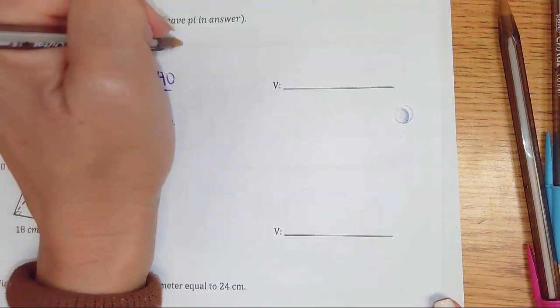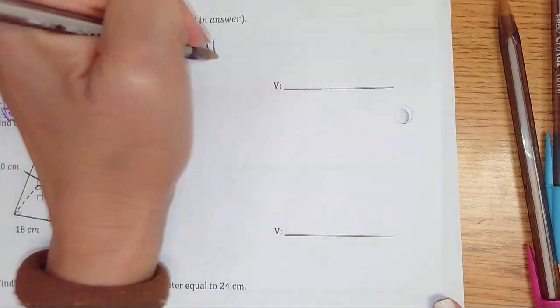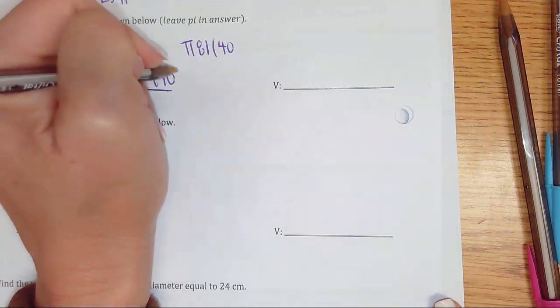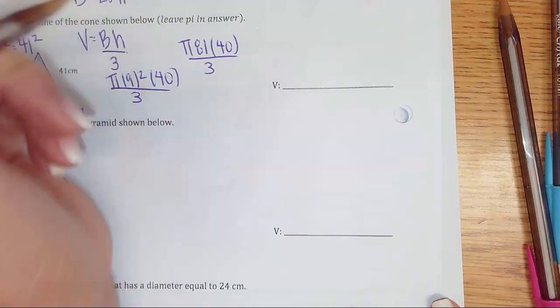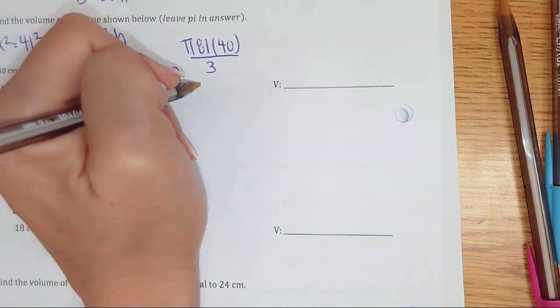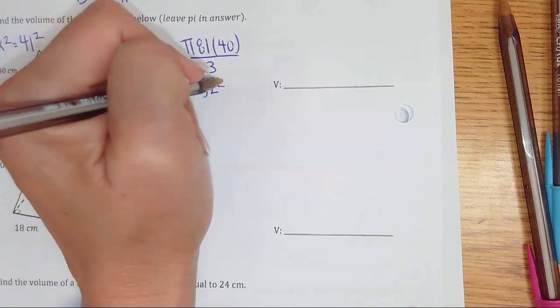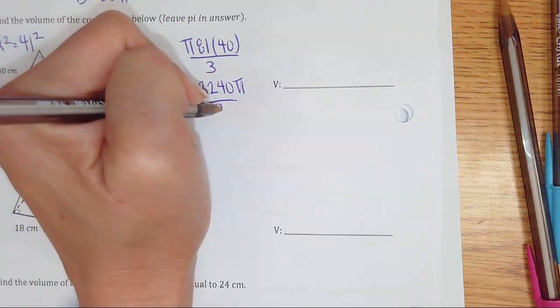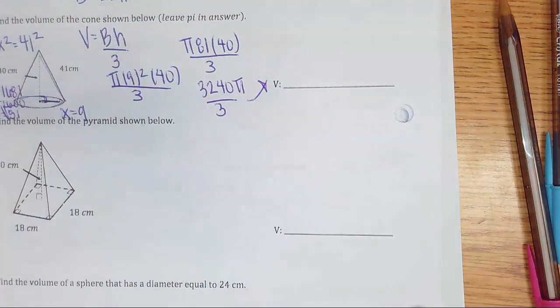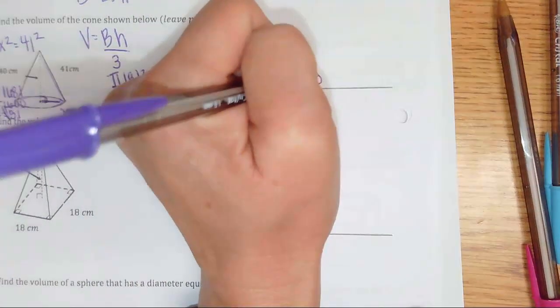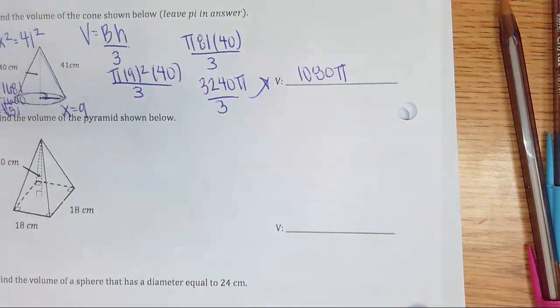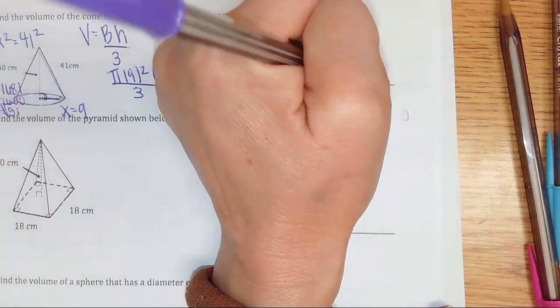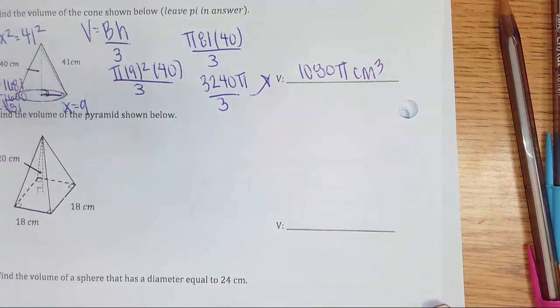So I'm going to do pi times 81 times 40, all divided by 3, which is 3,240 pi over 3, which when you divide by 3 gives you 1080 pi centimeters cubed.